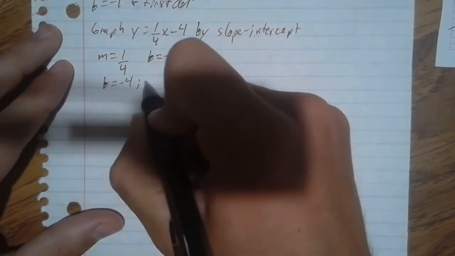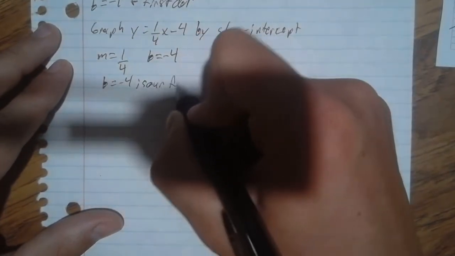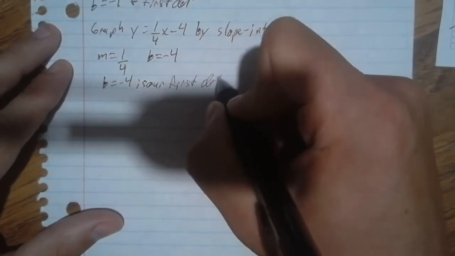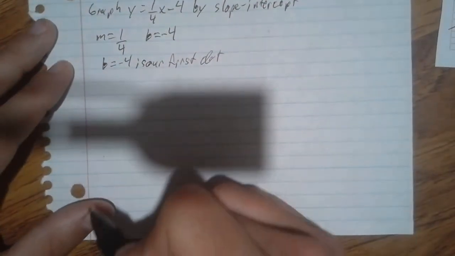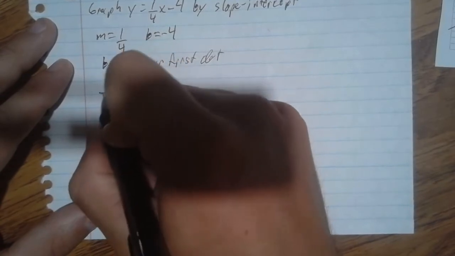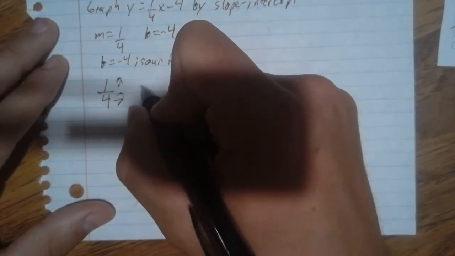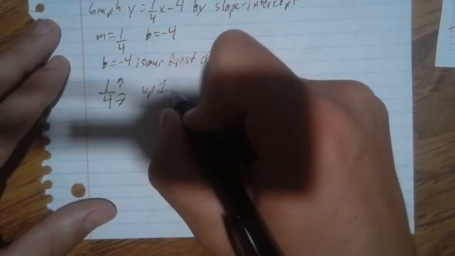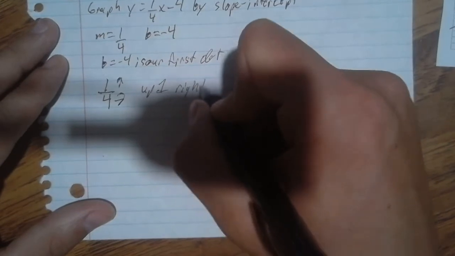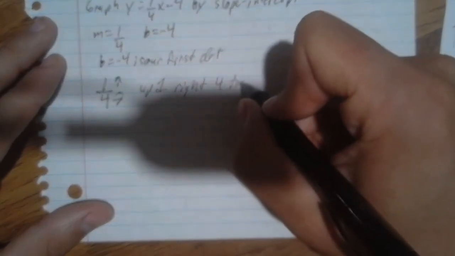That means our b equals -4 is our first dot. And our 1/4 means we're going to go up 1, right 4, from b.